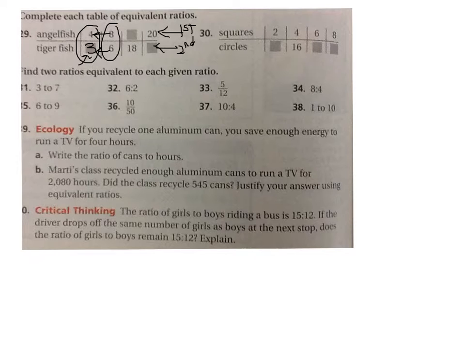What about this one? 24. Yeah, because you go 6 times 3 to get to 18. Go 8 times 3 should be 24. What would this missing term be? 20 over 14. Don't do any minusing. You can only do multiplying and dividing.